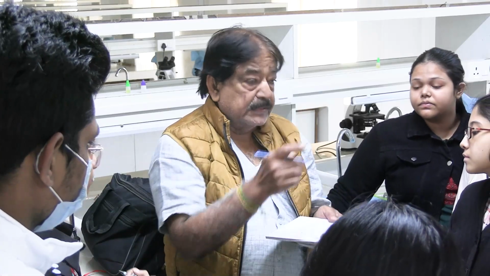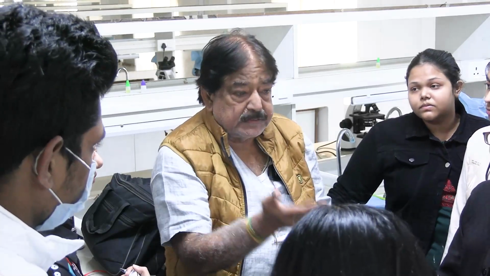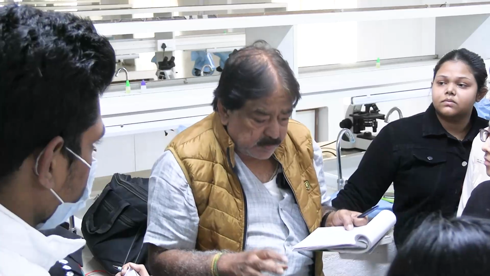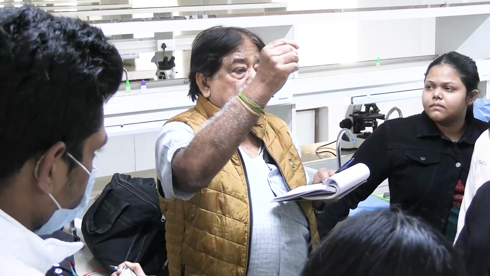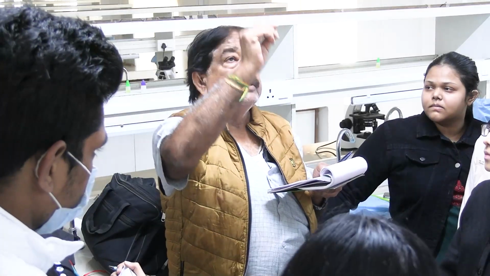Now if this is the thing, when you match it with the book, you may say, sir, this is a bit different. No, it is because of the processing that it is moved a little. Now under the microscope, when you view the slide directly against light, you see a little small circle.